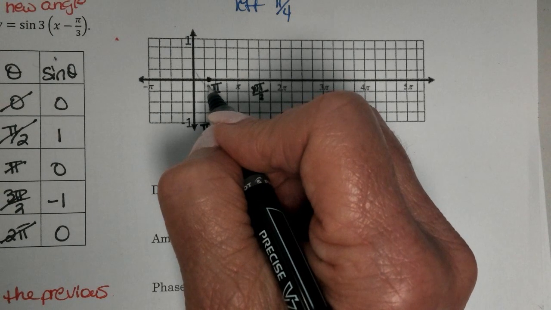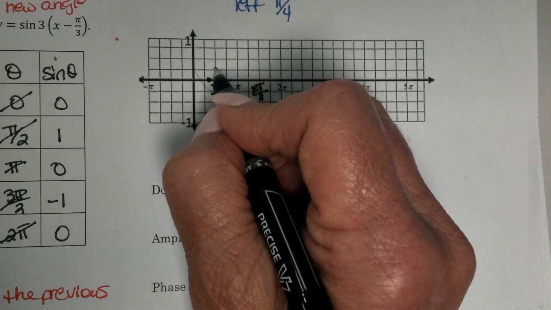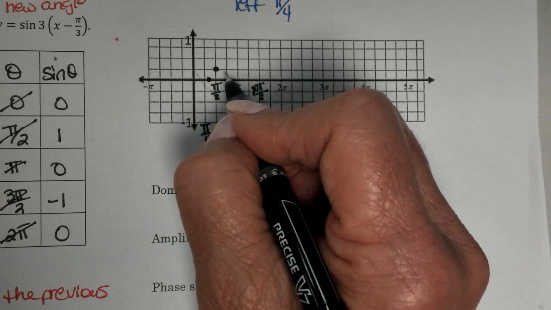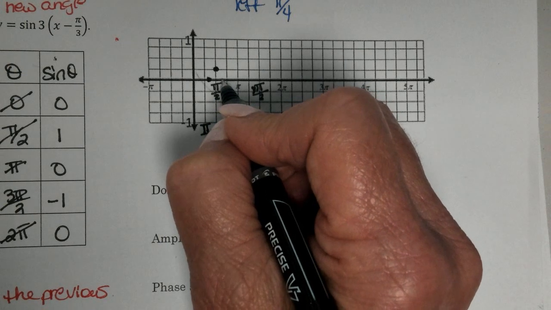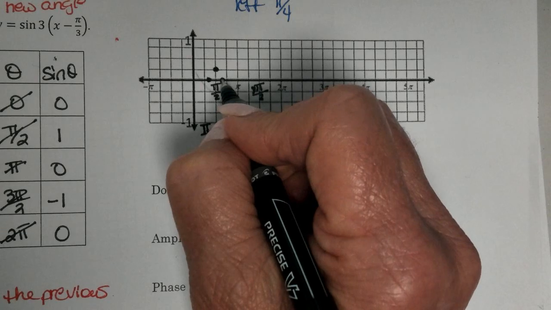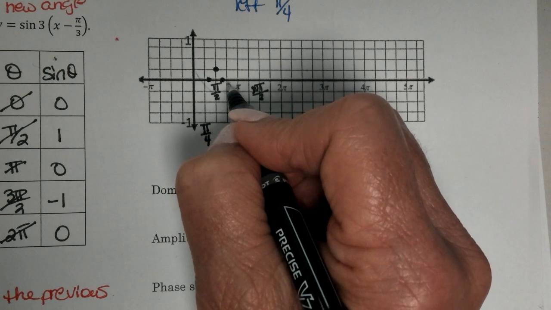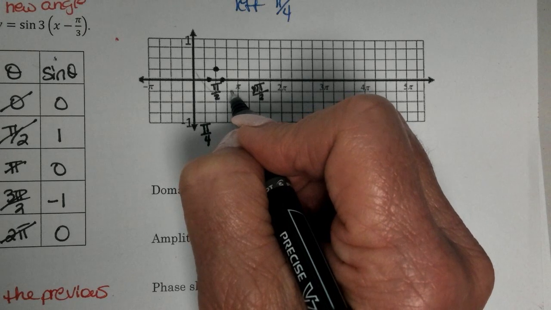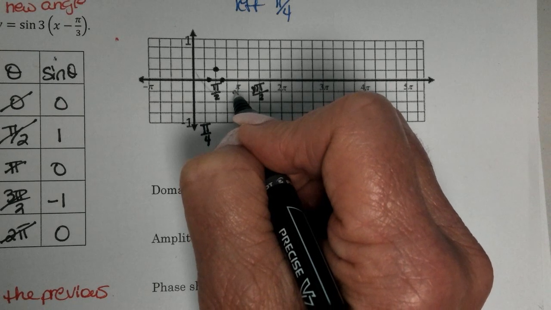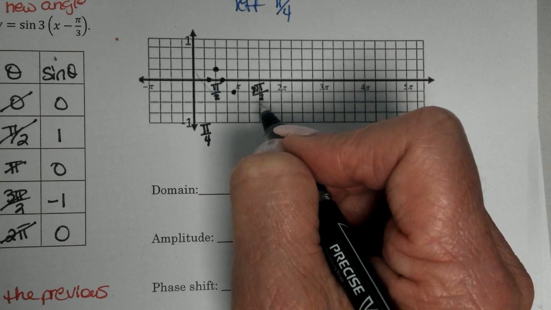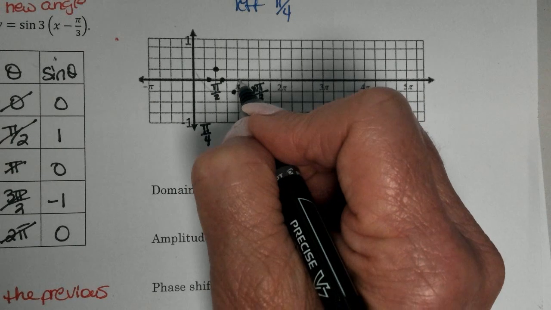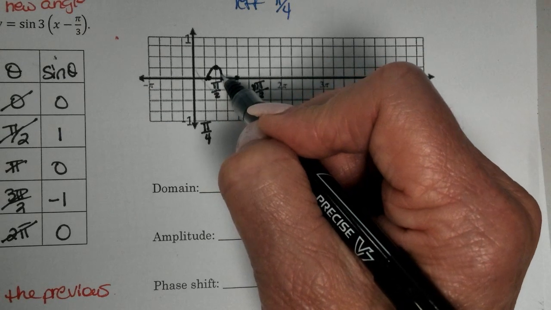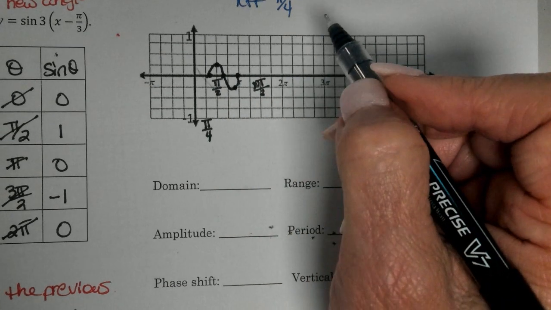And then the next point is pi over 2, 1. And then 2 pi over 3 is going to be right here. The next point, 5 pi over 6 at negative 1, is going to be closer to pi. And then at pi, we will be back at 0. So we've got all of these connections right here.